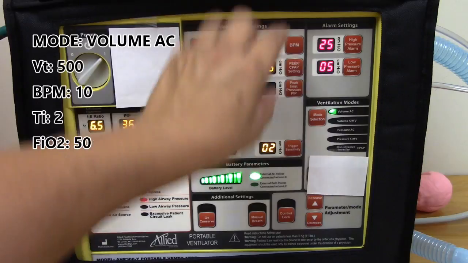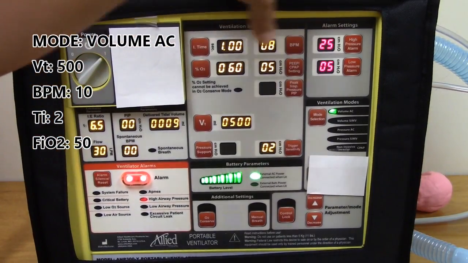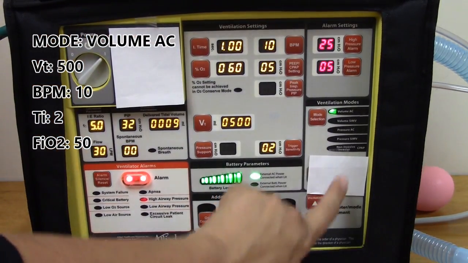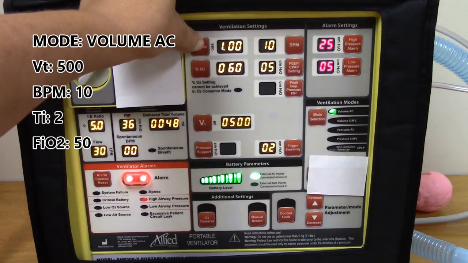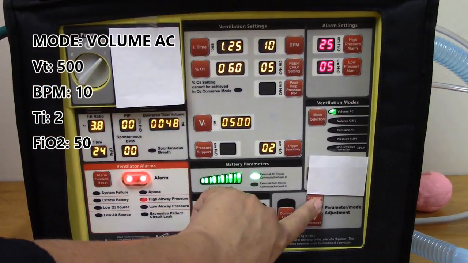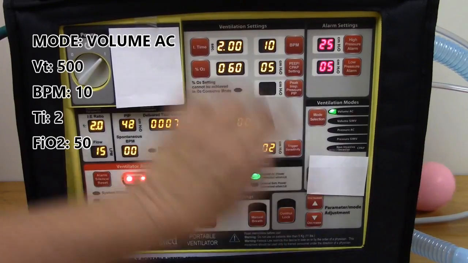We want 10 breaths per minute. I'm going to press that down. It's going to blink. I'm going to increase the number. I'm going to lock it in. I want the inspiratory time to be 2 seconds. I'm going to increase that number to 2 and lock it in.